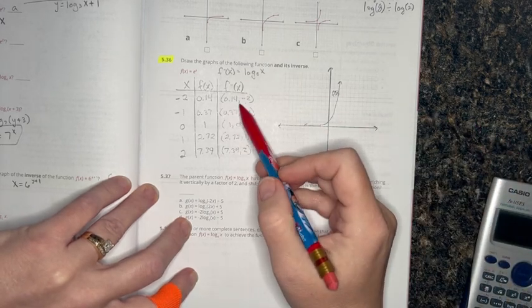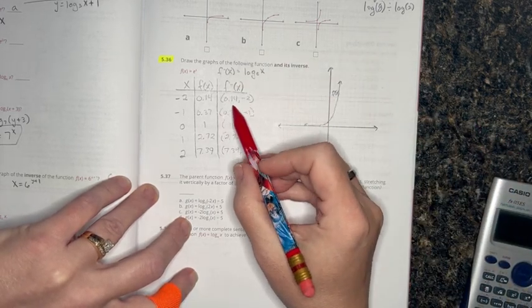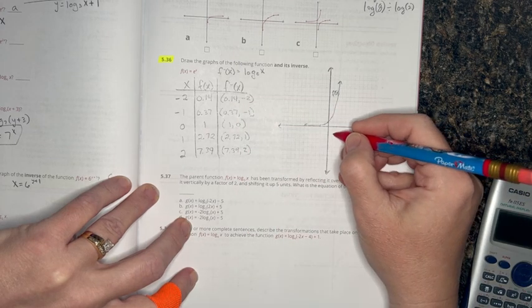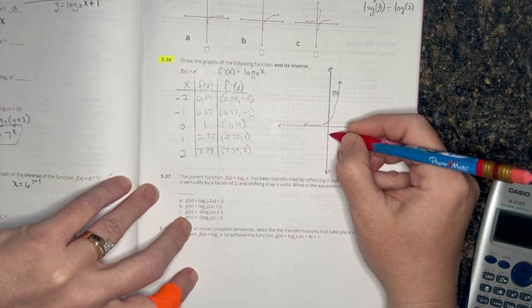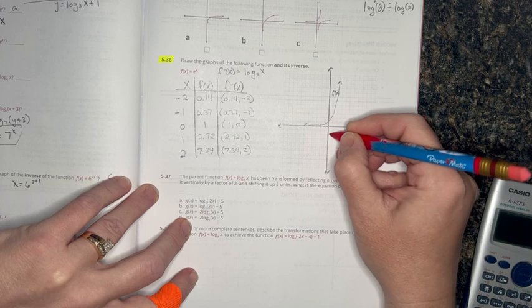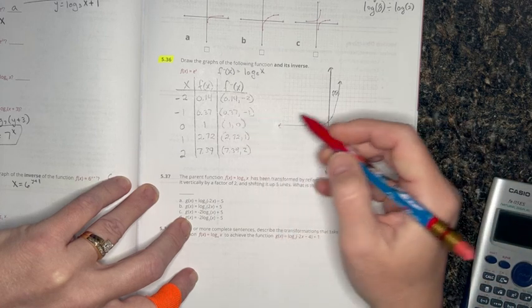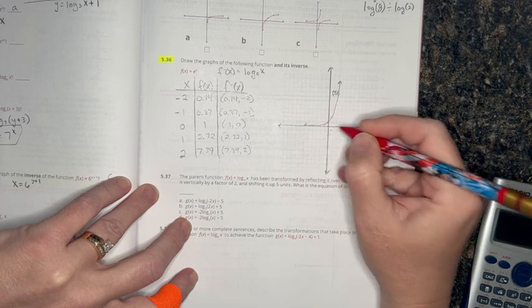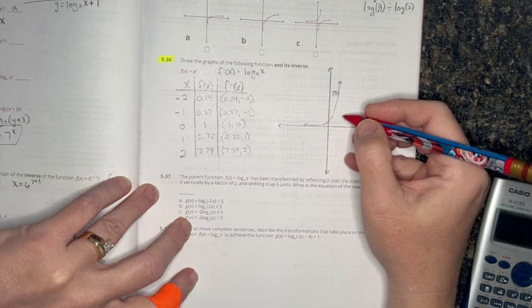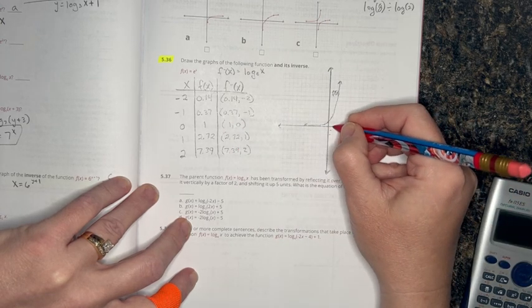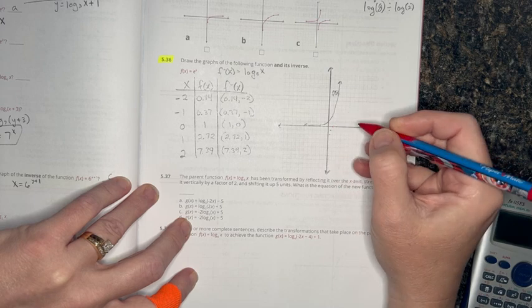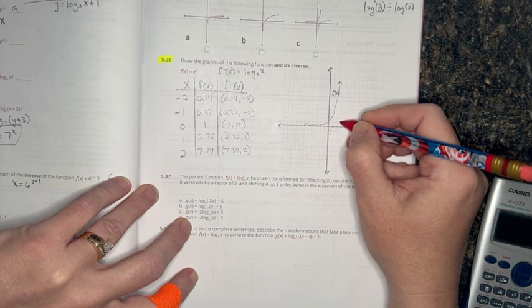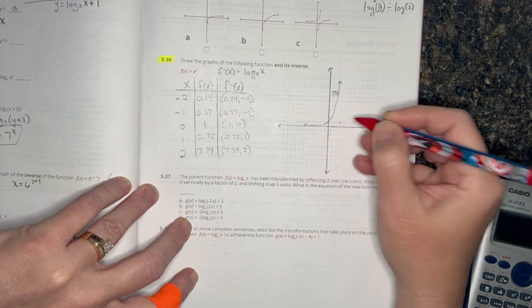Now let's graph the inverse. Well, our first point that we have here is x is 0.14, y is -2. So y is -2, x is 0.14, so it's like right here. X is 0.37, y is -1. X is 1, y is 0. We're at x is 2.72, y is 1, so maybe here-ish.